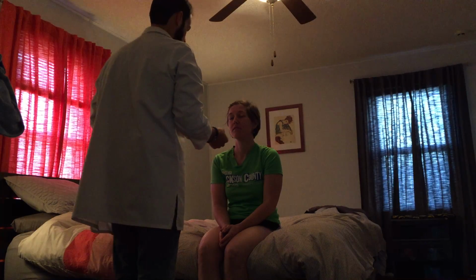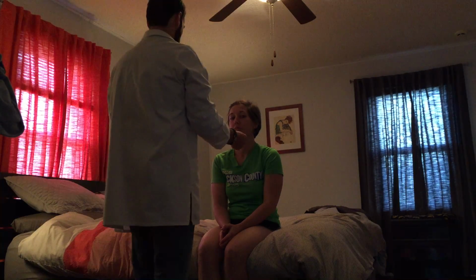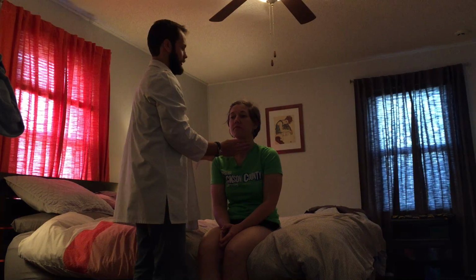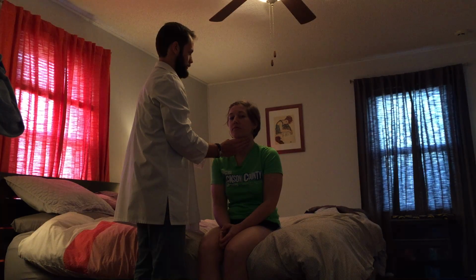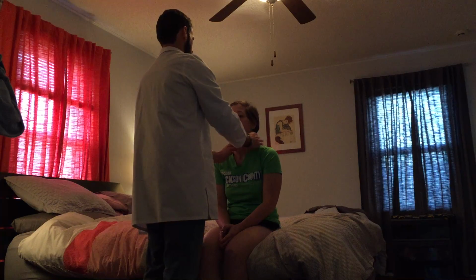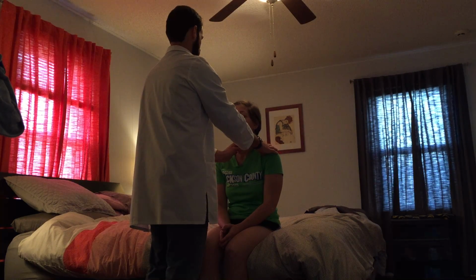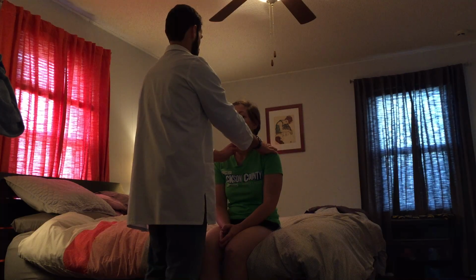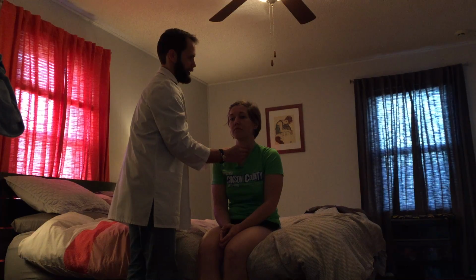Moving on to the neck, I would first inspect the neck, seeing that the trachea appears midline. The neck is full and supple. Palpating the neck, I would start with the carotids. I would do one at a time, and I'd be noting the rate and the rhythm. Then I would palpate the trachea, seeing that it is midline. I'm feeling for any masses.